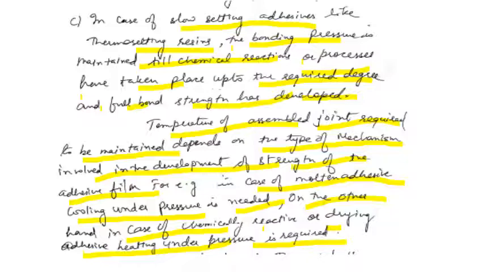So if we have a molten adhesive, a liquid adhesive you are applying, cooling under pressure is needed. On the other hand, if it is a reactive or drying adhesive, heating under pressure is required. So temperature should be maintained under such conditions.